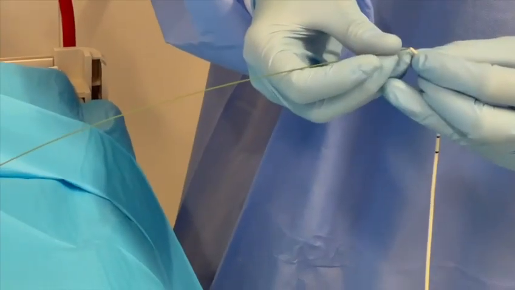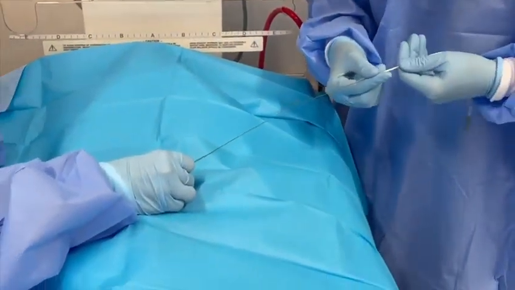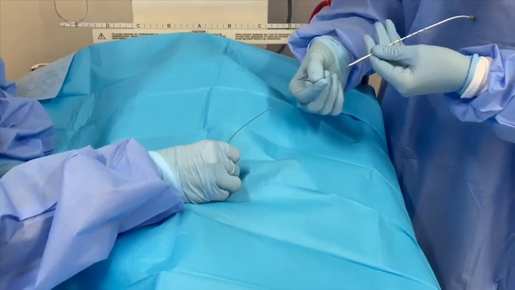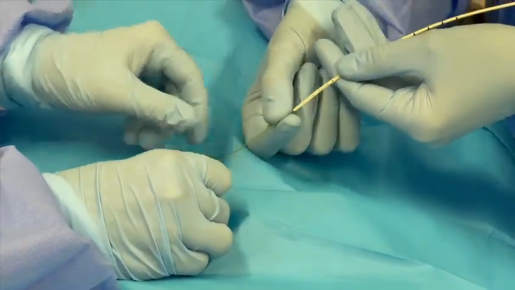Feed the pigtail catheter over the guide wire with the holes facing up. Advance to the first or second black line for a premature infant, 4th to 5th for a term infant. Then carefully remove the guide wire.